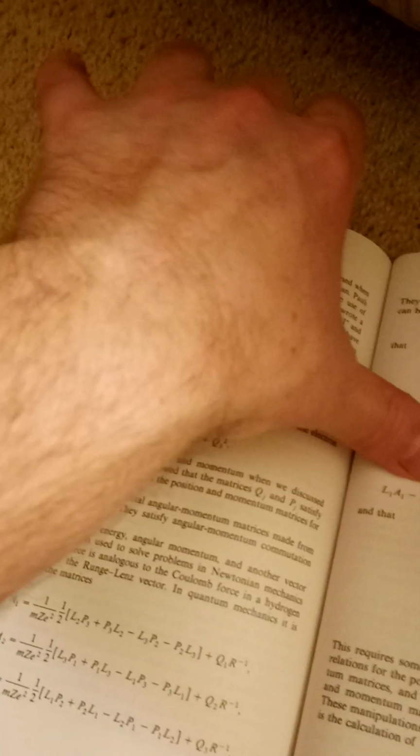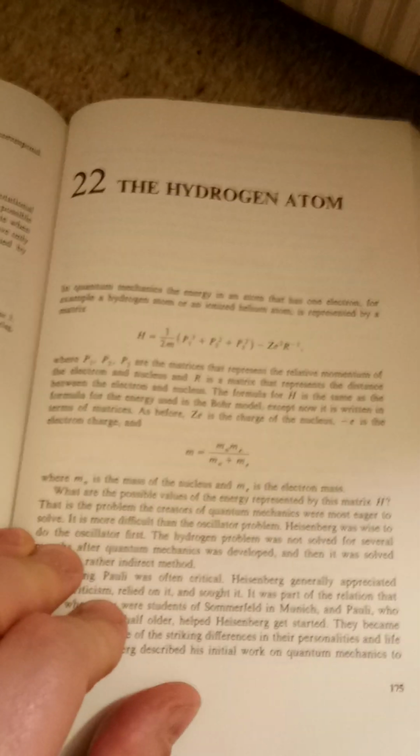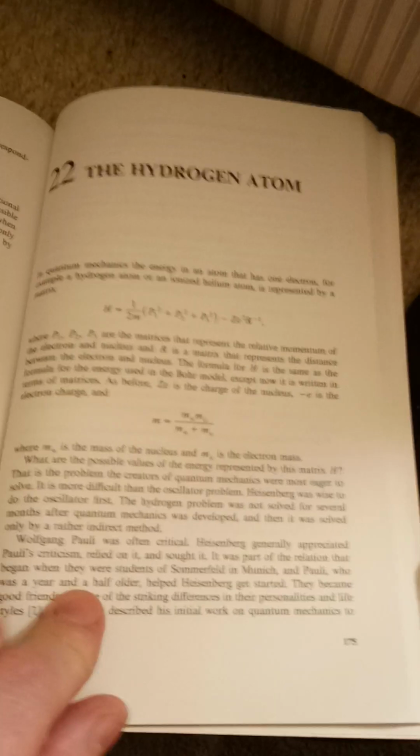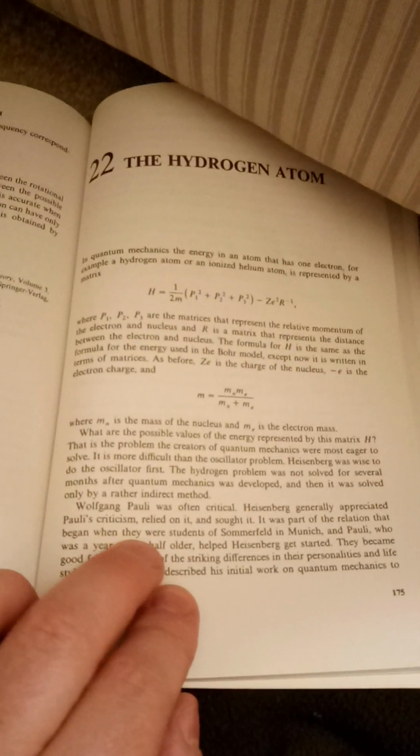Let me see here. Okay, I'm not quite there yet. I gotta go back farther. Yeah, okay, I'm almost there. So, okay, here we go. I'm looking through the phone, so here we go. Wolfgang Pauli was often critical. Heisenberg generally appreciated Pauli's criticism, relied on it, and sought it.